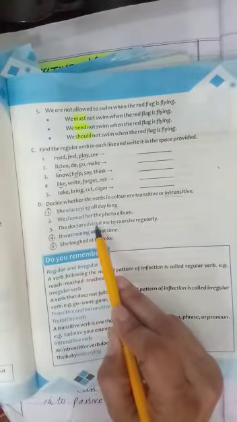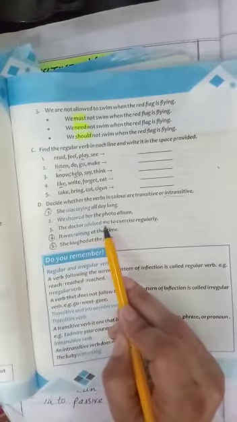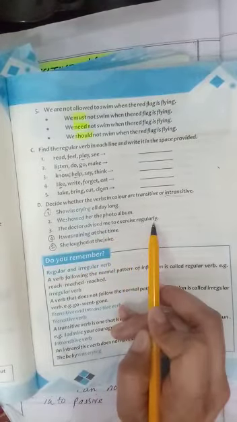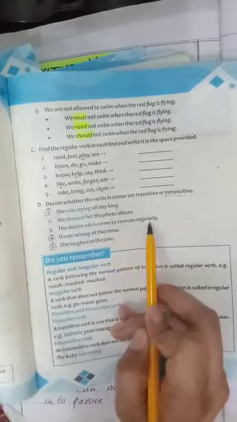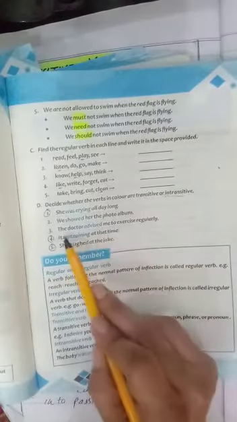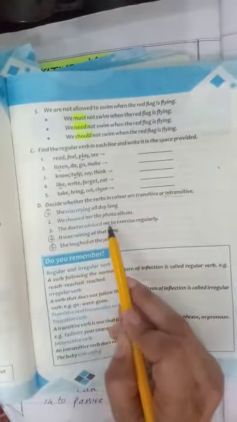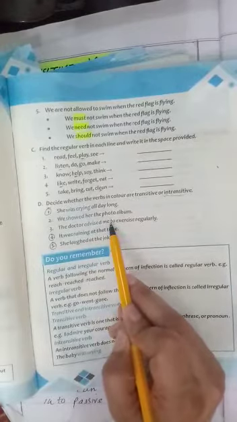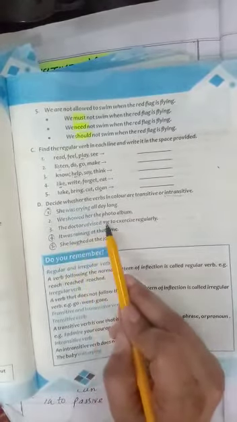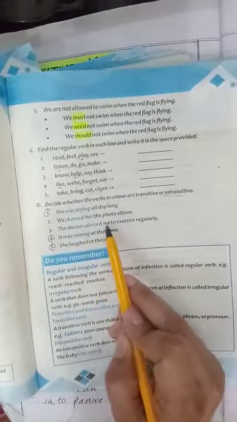The doctor is subject, advised is verb, me is pronoun, so that is object. To exercise regularly, that is a phrase. Okay, the doctor advised me. Now our statement is completed till here: subject, verb, and object, because the doctor advised me. Whom did the doctor advise? Me. So that means object here, that is pronoun.